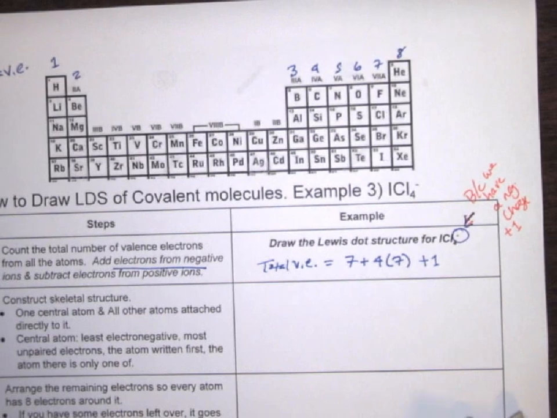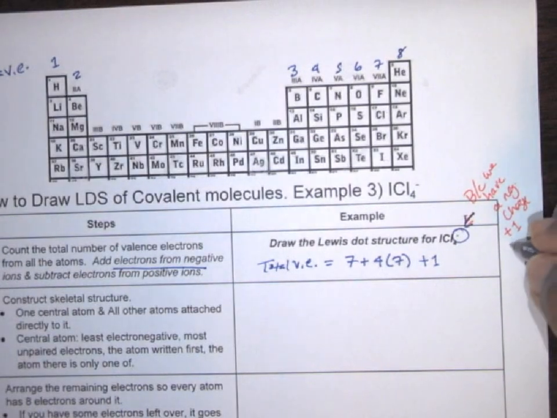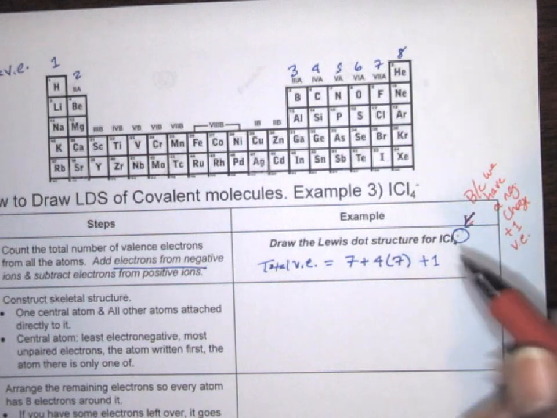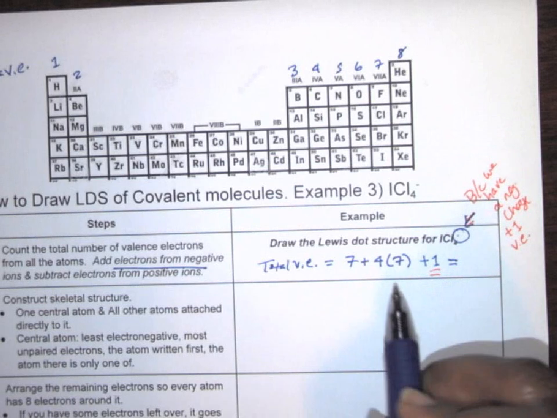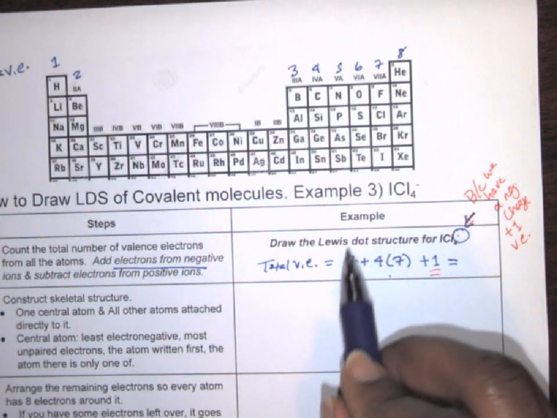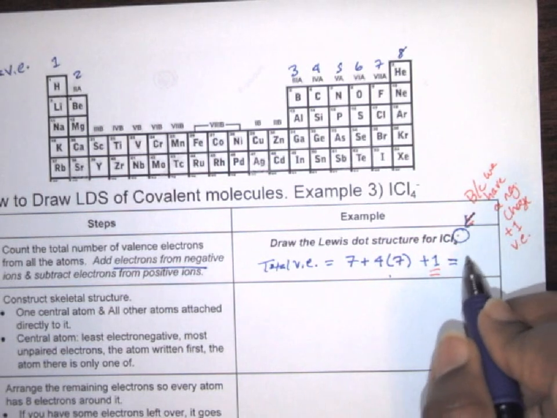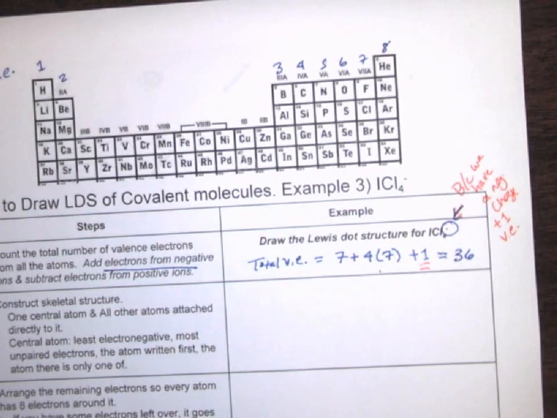Because we have a negative charge, we're going to add 1 to the valence electrons. So that's why I added that one here. Okay, so we could go ahead and do the math. This is 35 plus 1, which is 36. I have 36 valence electrons.